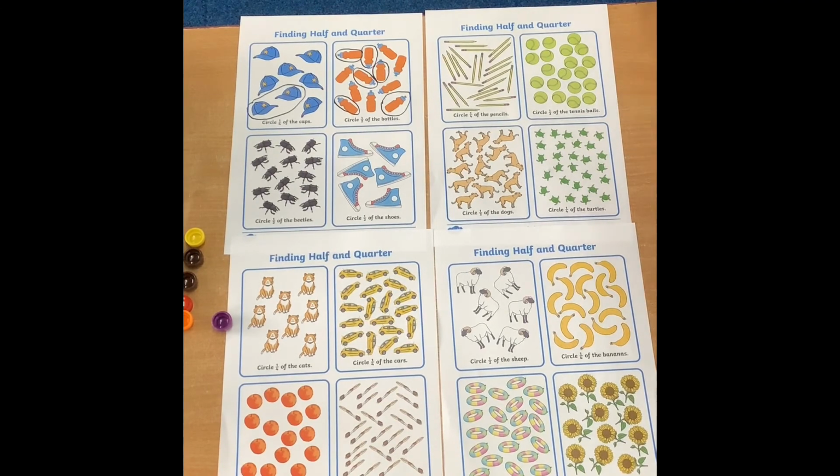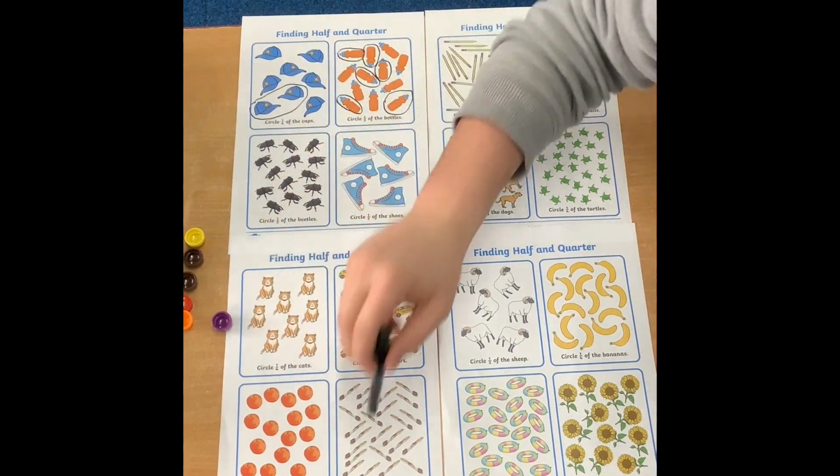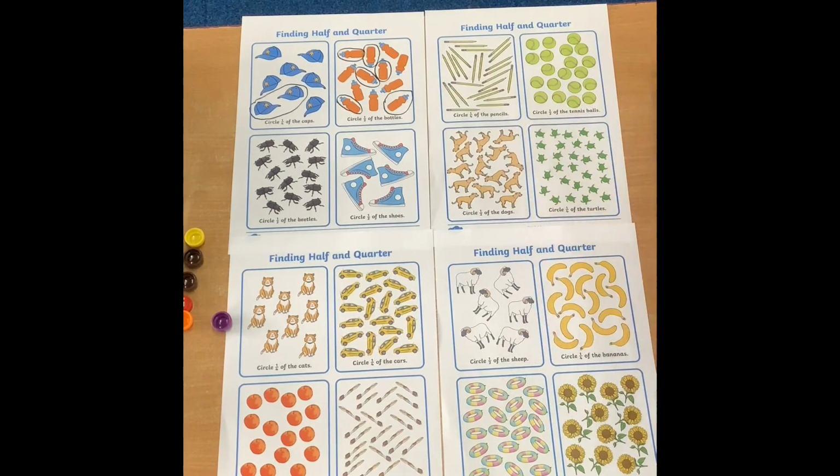Have a go and see if you can do the other 14. Wow, that's loads of work for you today. See if you can work out halves and quarters of these different things. We've got some bugs, shoes, pencils, tennis balls, dogs, turtles, bananas, sunflowers. So it looks like a reading ring. A sheep, some cars, cats, apples and toothbrushes. See if you can work out the fractions of them, and we'll talk about it later on.